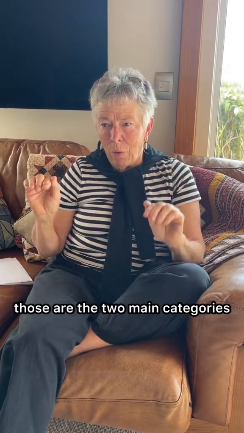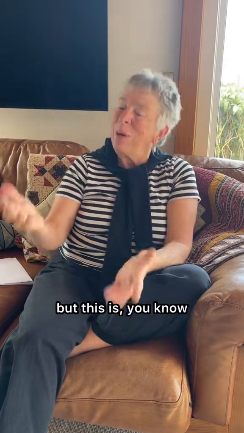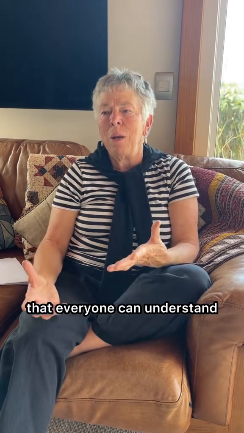Okay. Those are the two main categories. There are others, and it is a whole bunch more complicated than this, but this is an effort to try and simplify it in a way that everyone can understand.